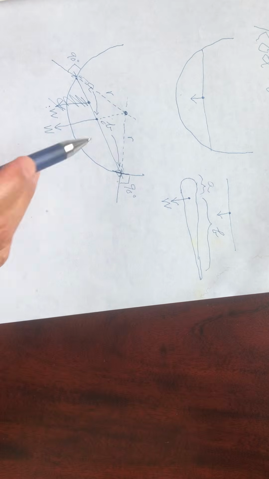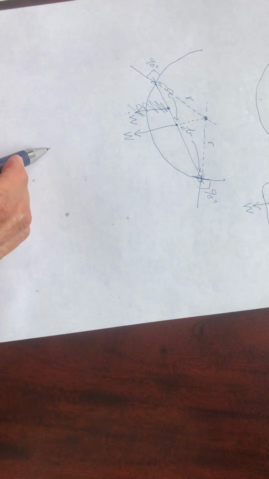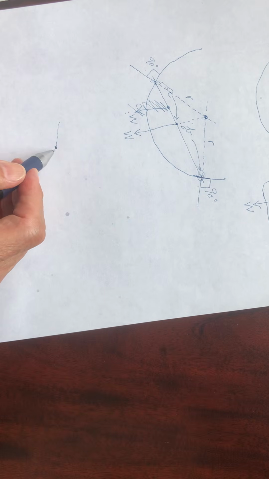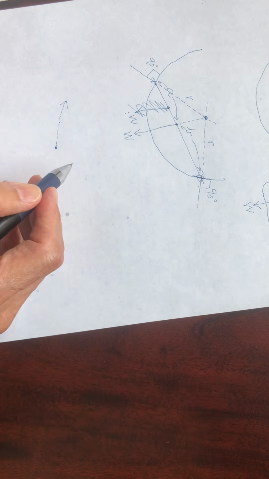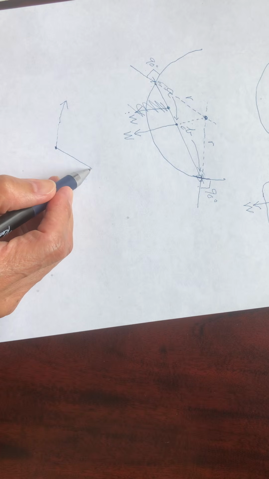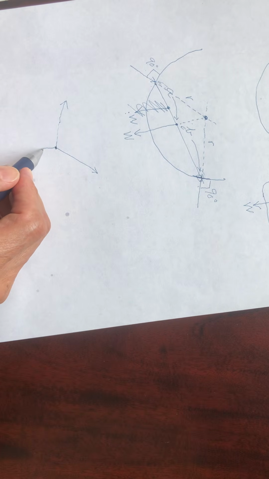So this is the center of the circle. One force is this way, another force is this way, and the weight is this way.